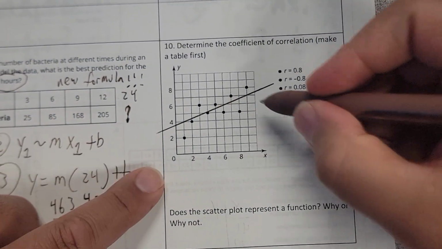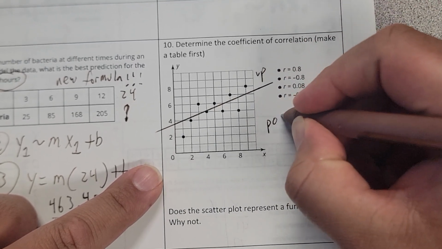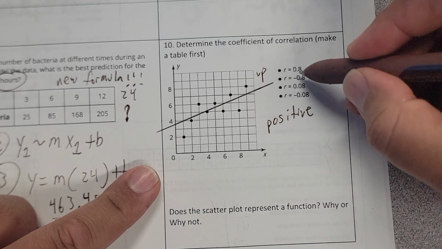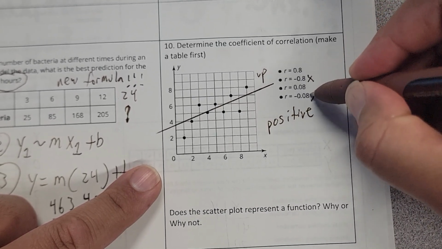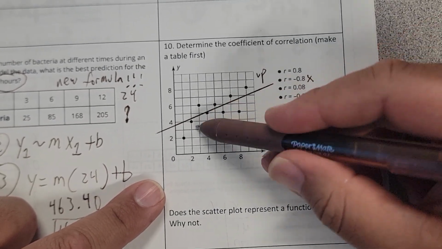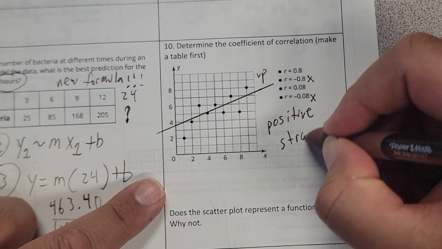Okay, that's good. So now this is going in an up direction. I'm going up, that means it's positive. So if this is positive, my R number needs to be positive. So this is not good, it's negative. Now the dots are kind of close together. They're not perfect, but they are close. This is going to be a strong.